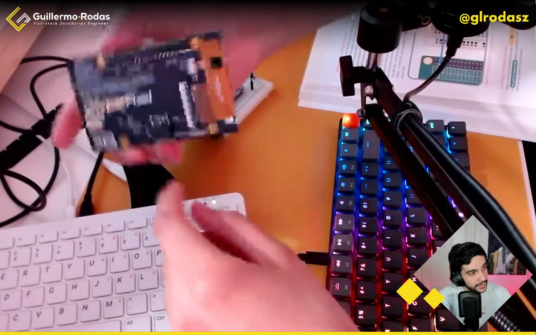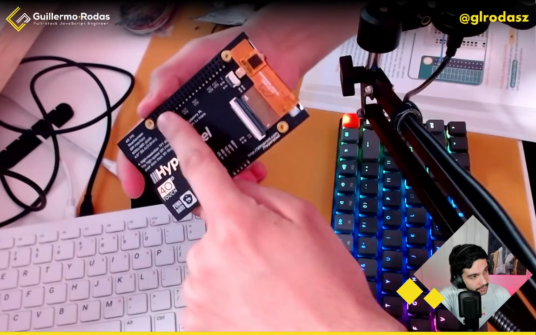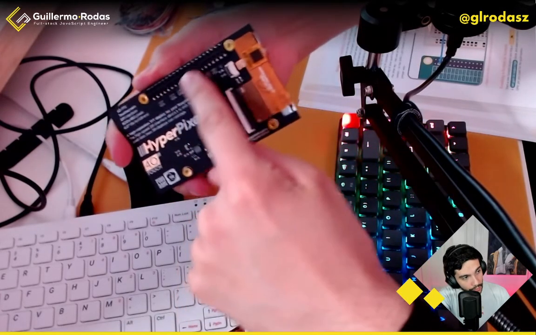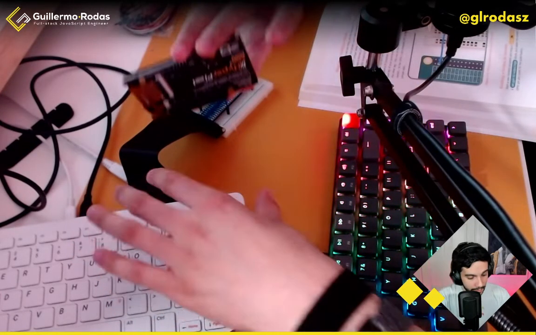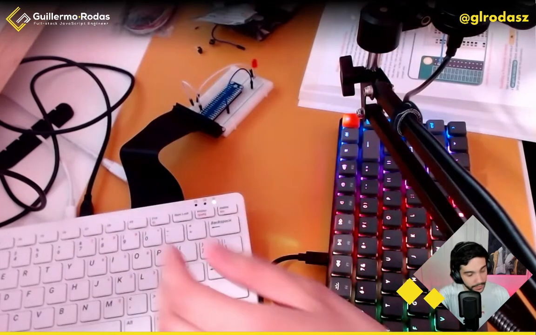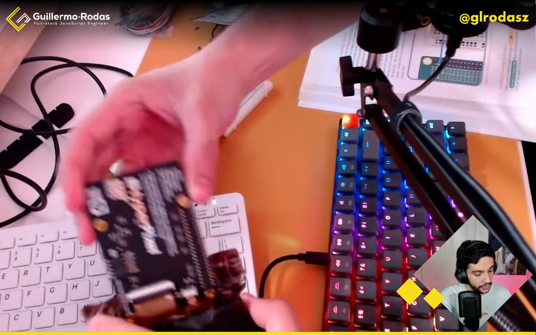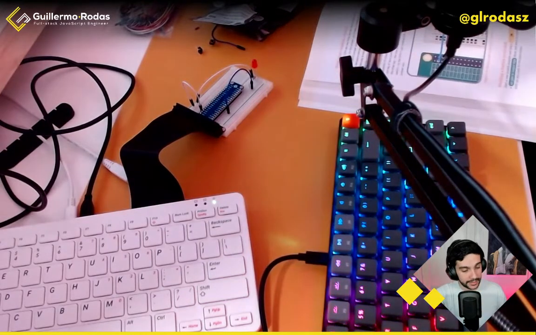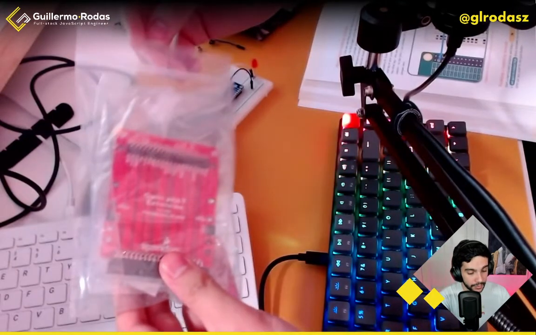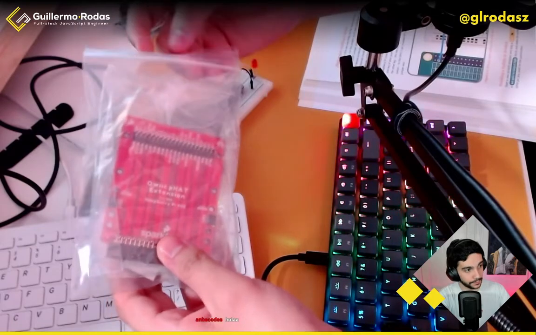But as you can see, it has the thing here to connect it. So how do you connect this to the Raspberry Pi? I can connect it here. So for that, you can use a hat. And this is one of the hats that I have. So the hat, let me show you.